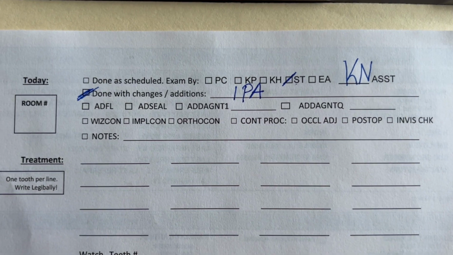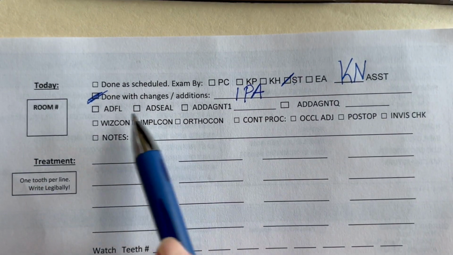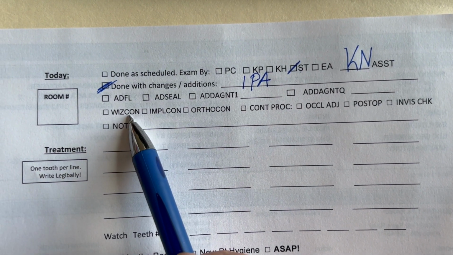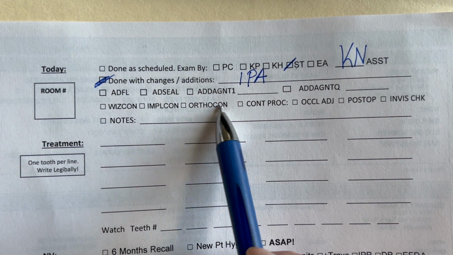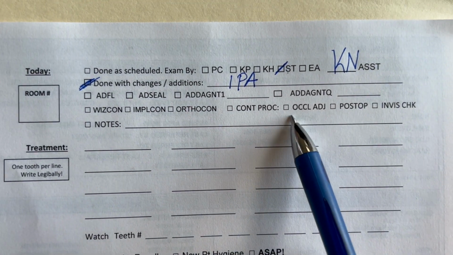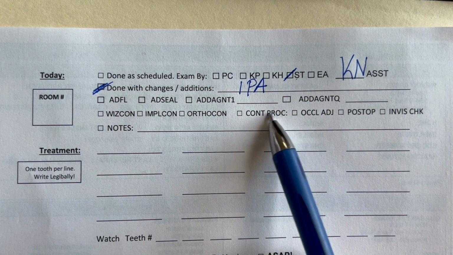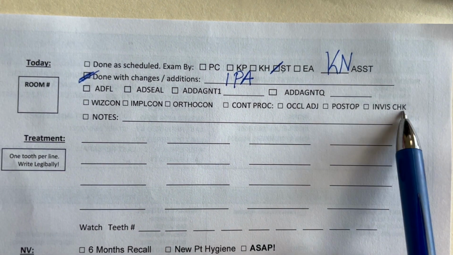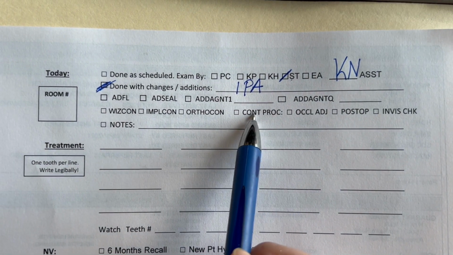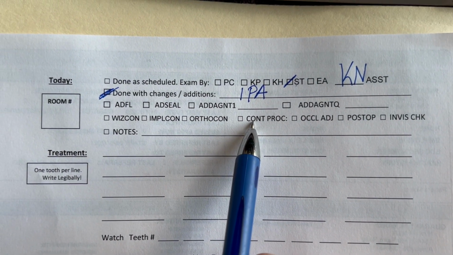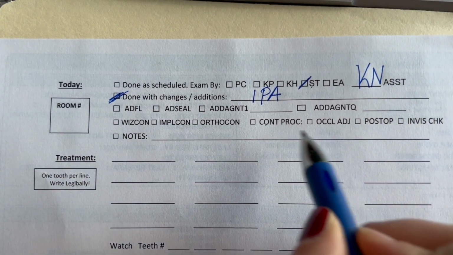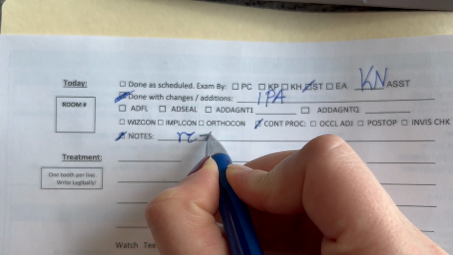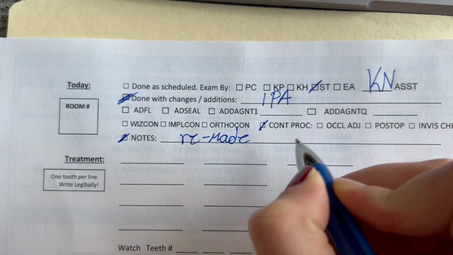These first two are kind of like hygiene related. It's just adult fluoride, adult sealants. We have additional agents. We also call wisdom teeth consults WisCons. We have implant consults, ortho consults, continued procedures. Did we do a bite adjustment or an occlusal adjustment? That goes hand in hand with continued procedure. Did we do a post-op or an Invisalign check? For the notes, if we do a continued procedure, make sure we are always writing down what we did in that continued procedure. So let's say a patient came in and their temporary came off. So we will write down continued procedure and remade temp.